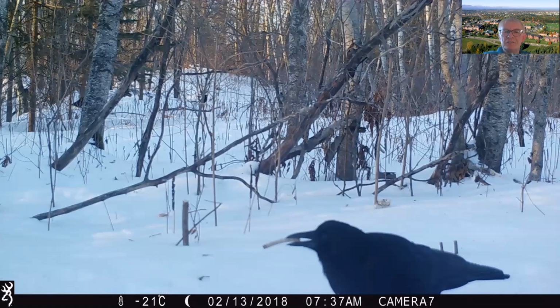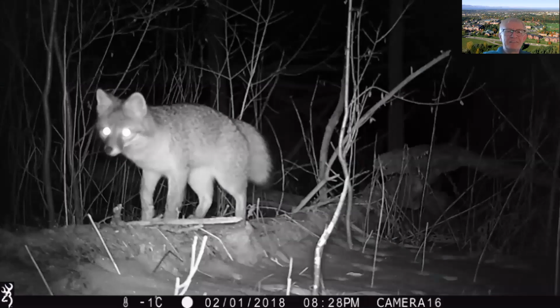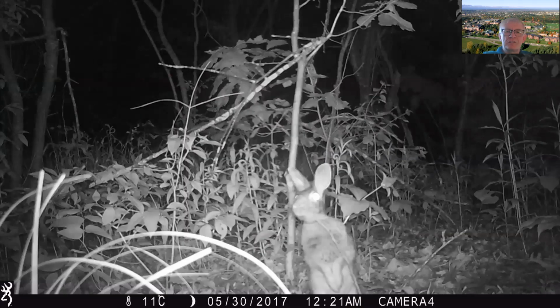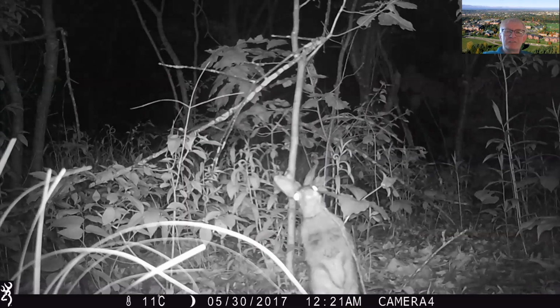Sometimes you see tool use and things that you weren't anticipating. There's another reason to put things on a log. And there's our bunny that spent many hours in front of the camera staring at it.